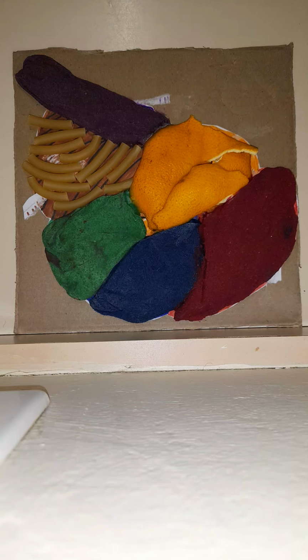This is the completed model of the human brain. In the process of creating the brain model, I used a cardboard to draw the brain so that I can be able to place the material that I used, which is clay, macaroni, and orange peels.